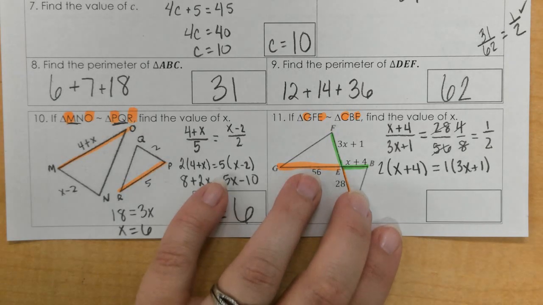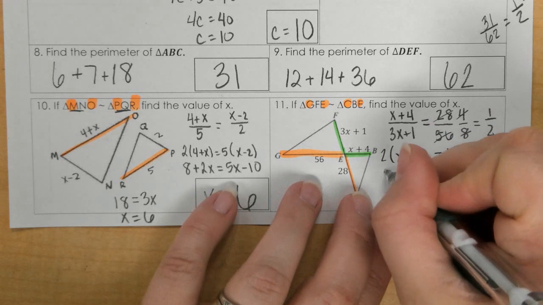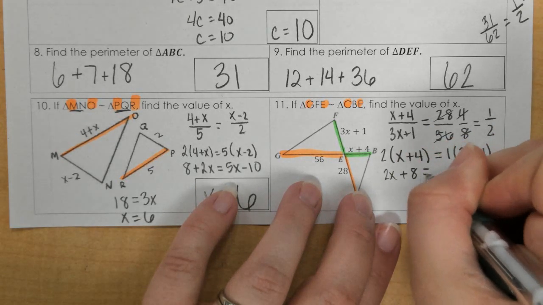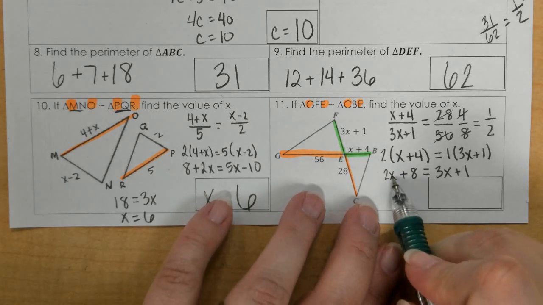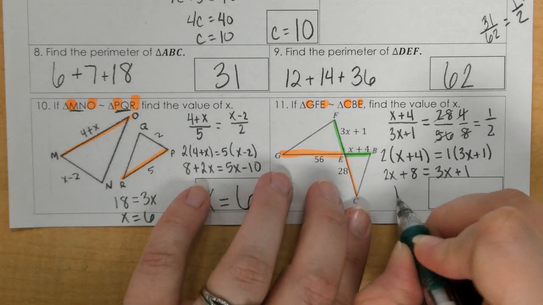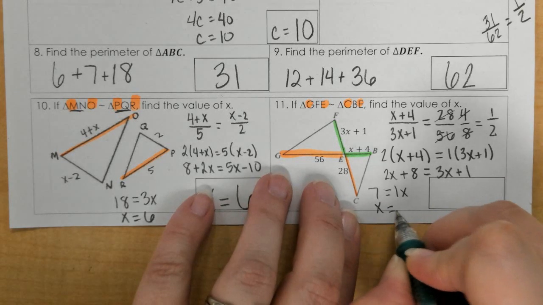Okay, if I distribute that, we get 2x plus 8 and 3x plus 1. Okay, so I'm going to subtract the 2x and get 1x, and subtract 1 and get 7. So x is 7.